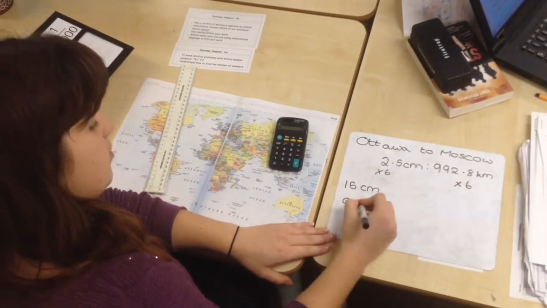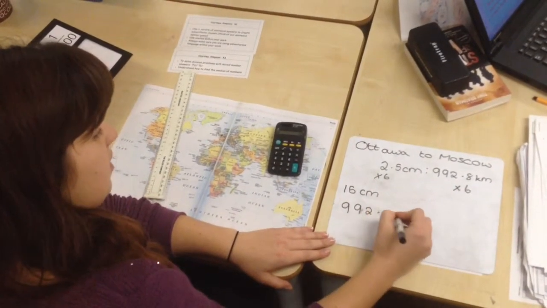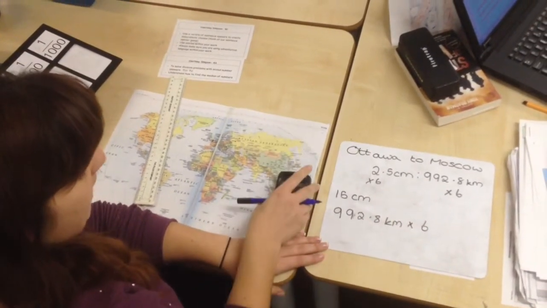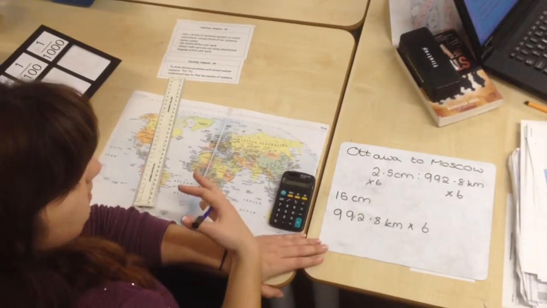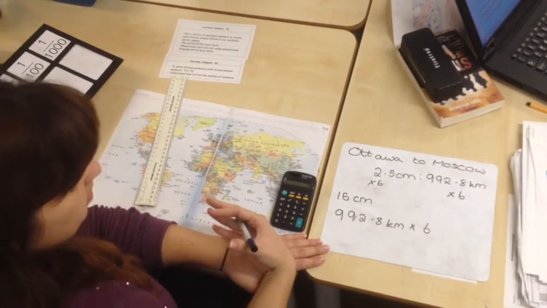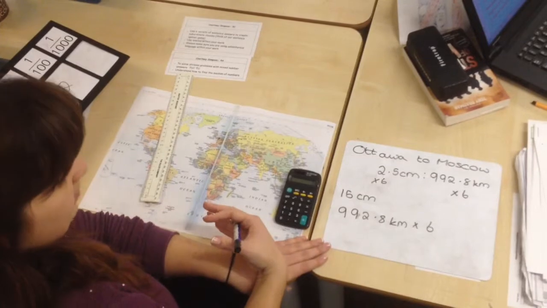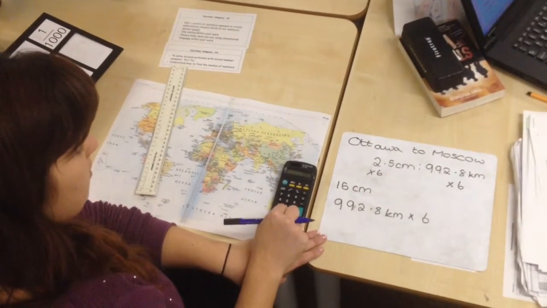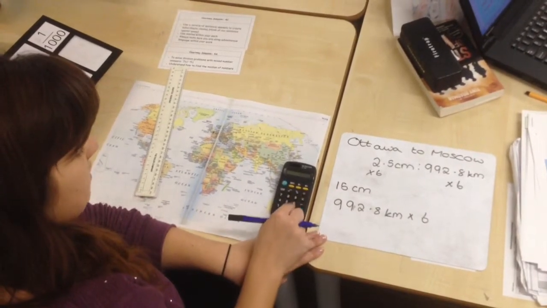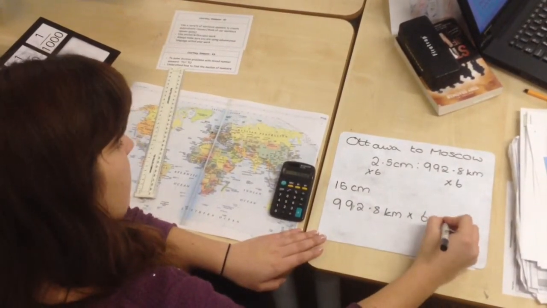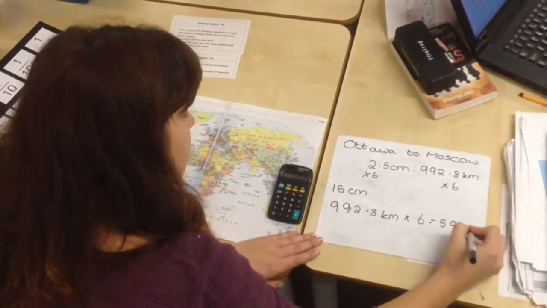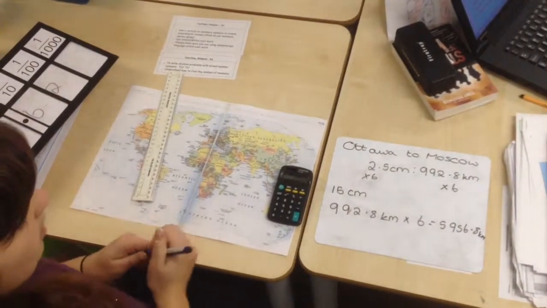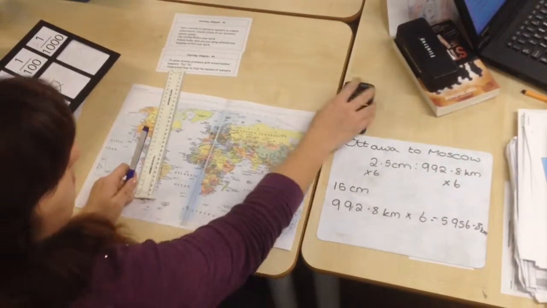So I've got 992.8 kilometres times 6. Now for the purpose of this video, I'm just going to use a calculator, but I would expect you to use the grid method or column multiplication to solve this and check your answer with the calculator. So we've got 992.8 times 6, which equals 5956.8 kilometres away. Obviously, you would use the calculator to check.